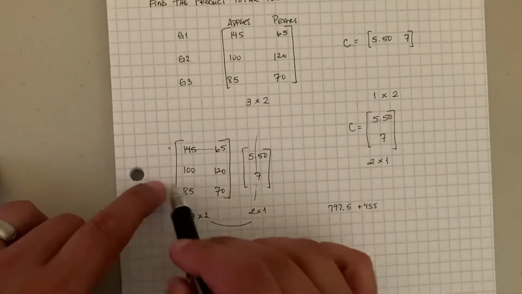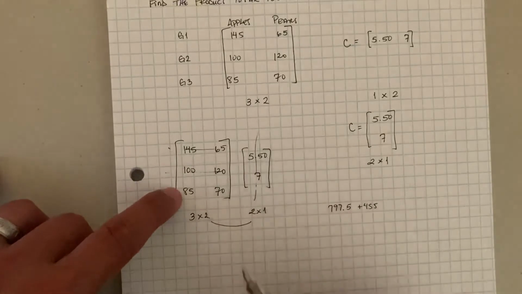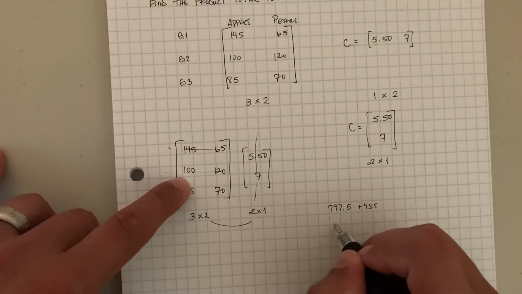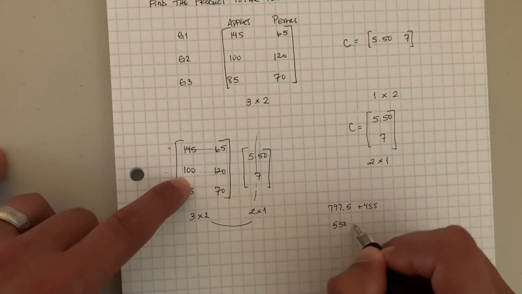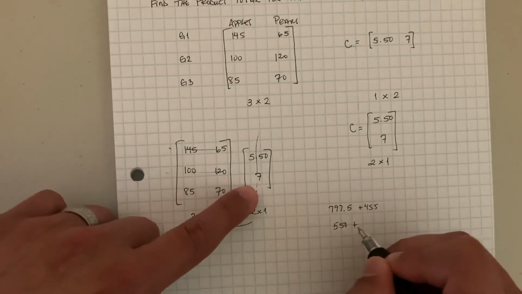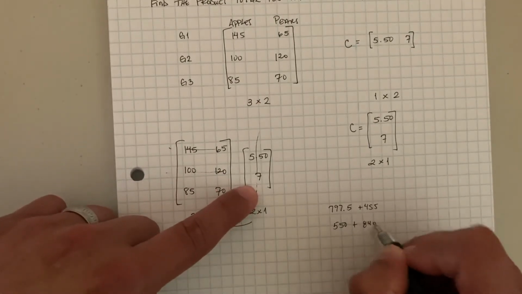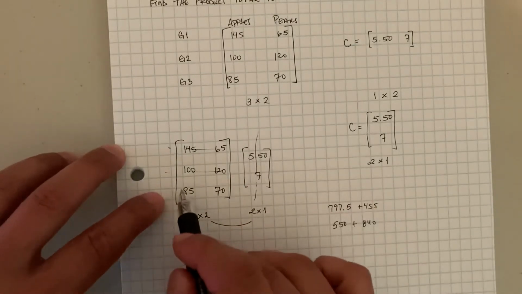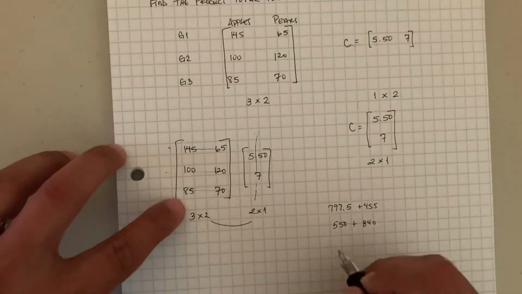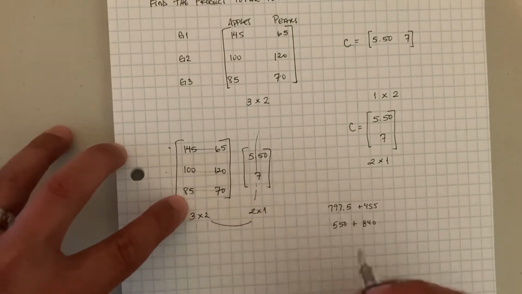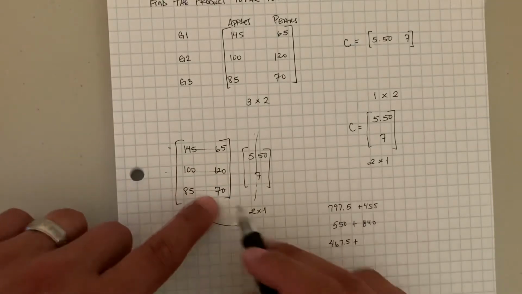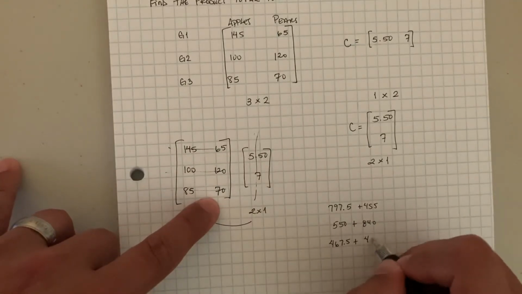Then the second row times this column. 100 times 5.50 is 550, and then 120 times 7 is 840. That's the second row, first column. And then the last one, third row, first column: 85 times 5.50, you should get 467.5, and then 70 times 7 is 490.